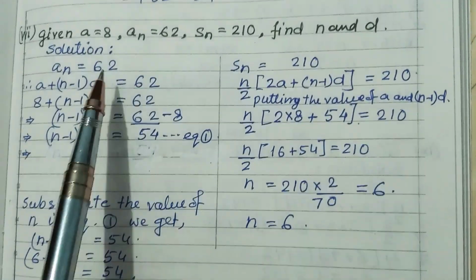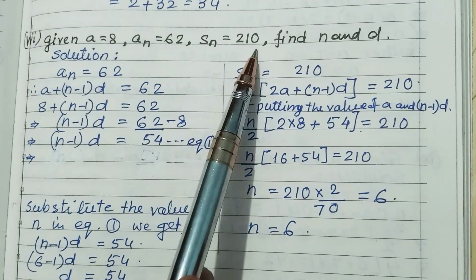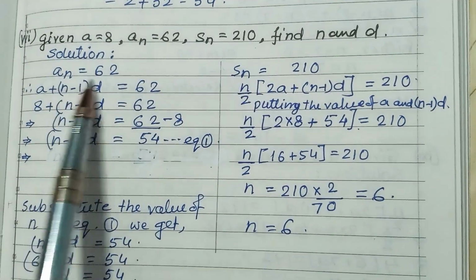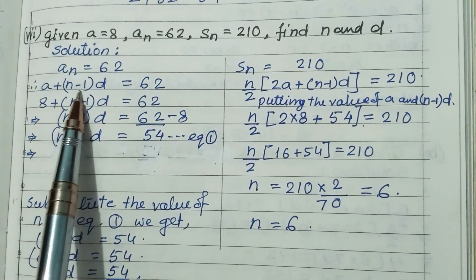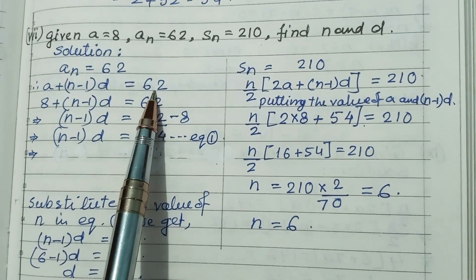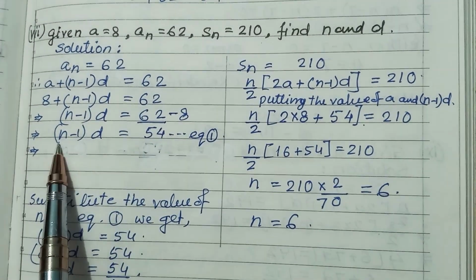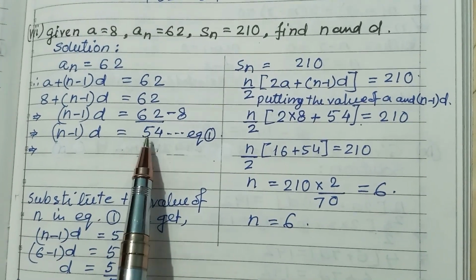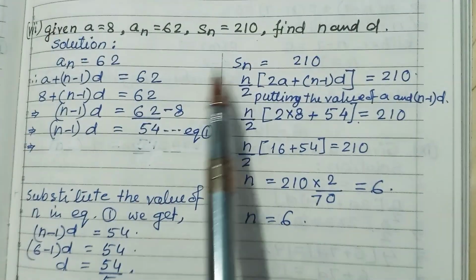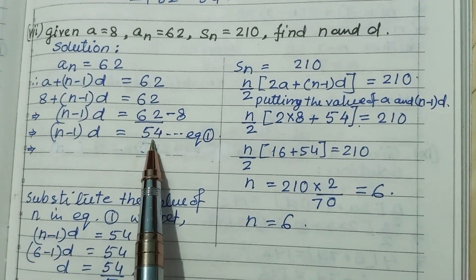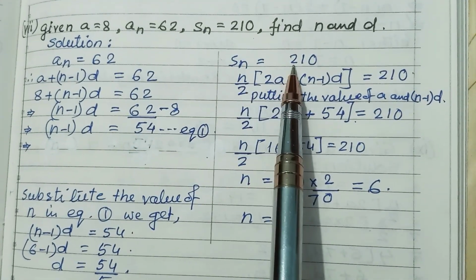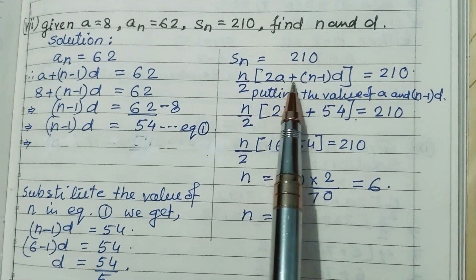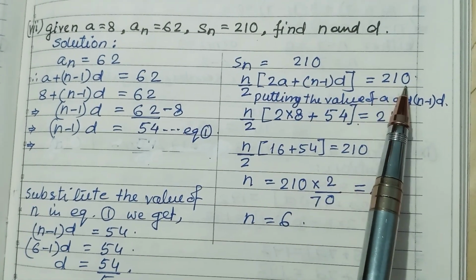Next is an has given, Sn has given. Again two formula we have got, an and Sn. An is equal to 62 means a plus n minus 1 into d is equal to 62. One value we have got it, n minus 1 into d is equal to 54. Now second one, Sn equal to 210, n upon 2 into 2a plus n minus 1 into d is equal to 210.